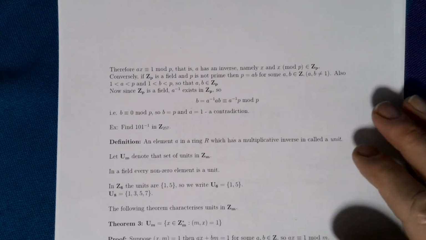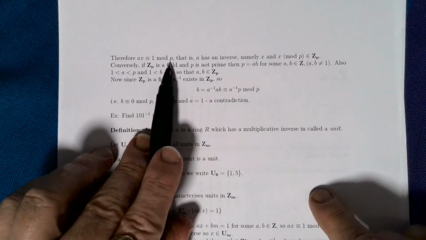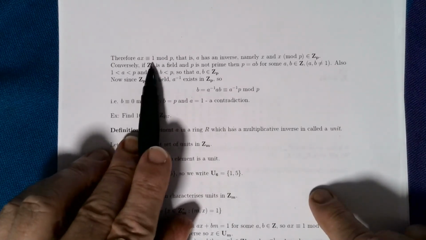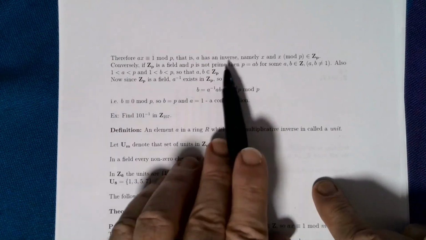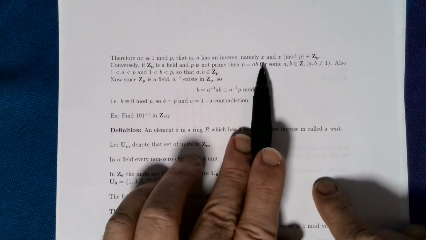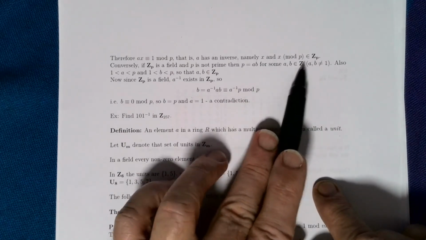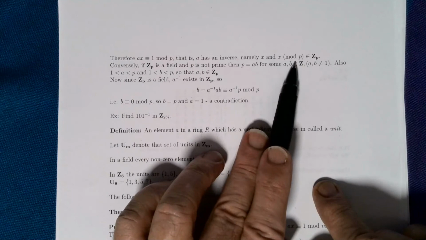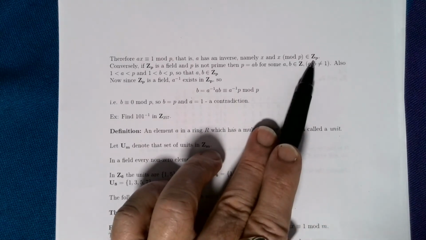That means then that if I now put my mod P glasses on, then that term with the P in it disappears and I have AX as 1. And that tells me that A has an inverse, namely X. And this X is in ZP. Once I read it modulo P, it'll belong to ZP. So that says if P is prime, every non-zero element in ZP has an inverse.